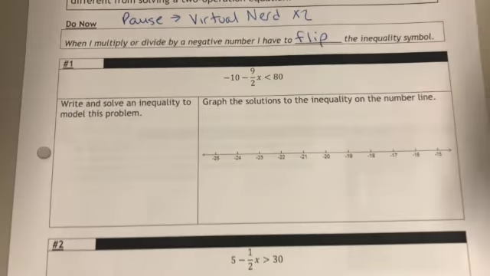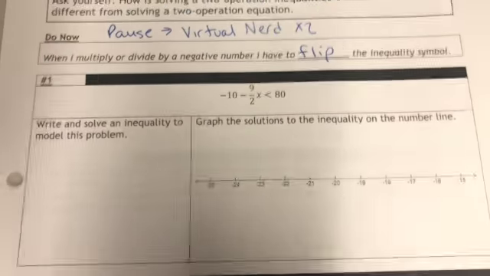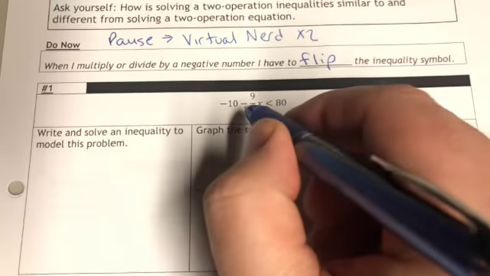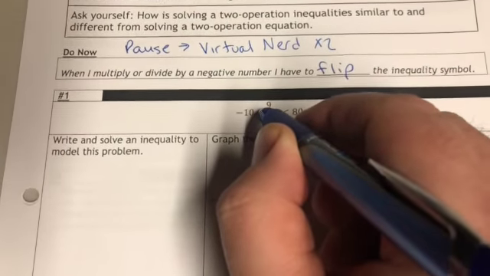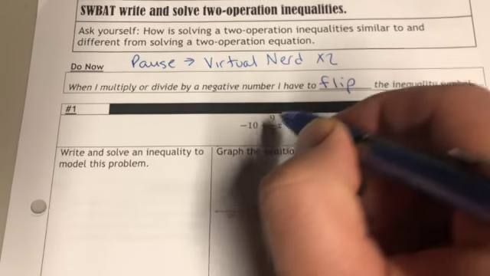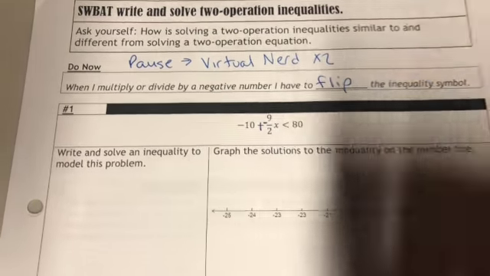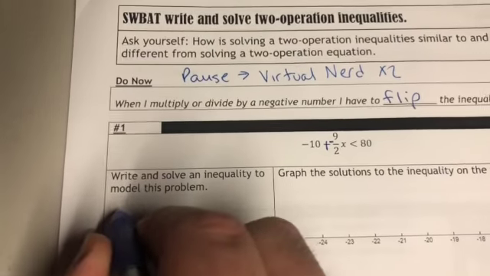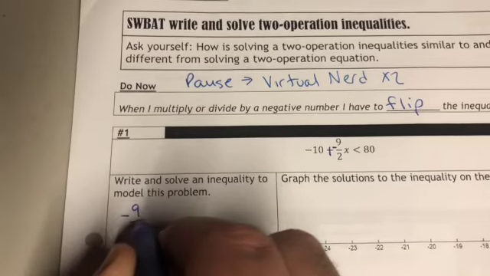If we look here at number 1, I'm going to make a couple changes first. I'm going to change the subtraction sign to be addition, and I'm going to make the fraction a negative number. Next, I'm going to rewrite it so that the variable term is first.